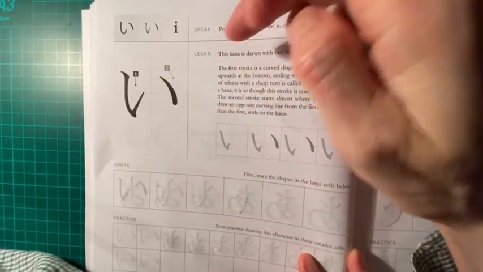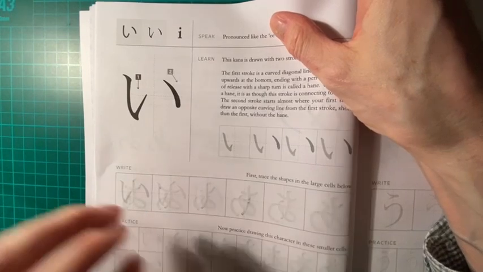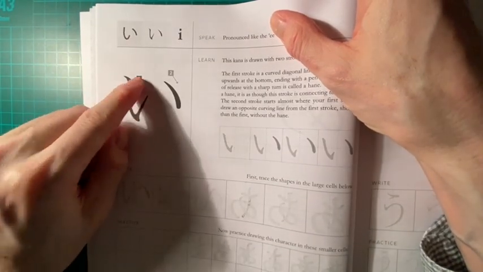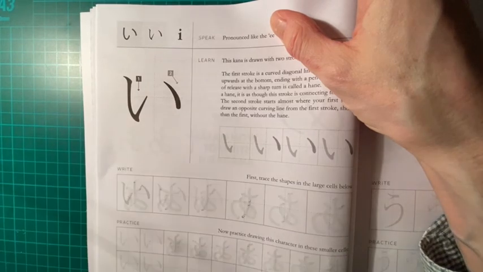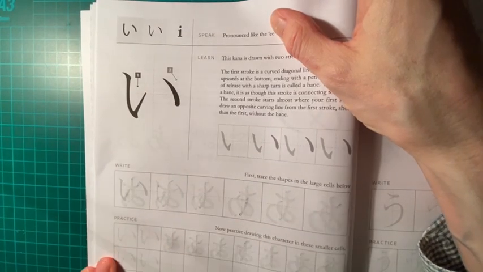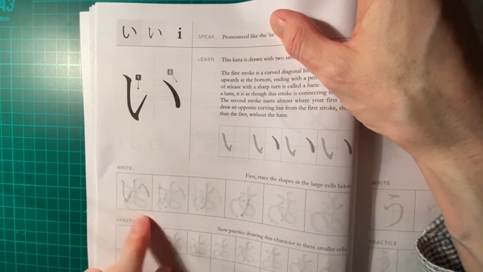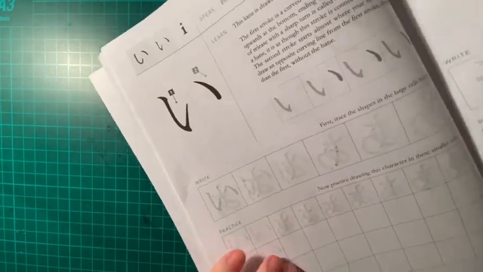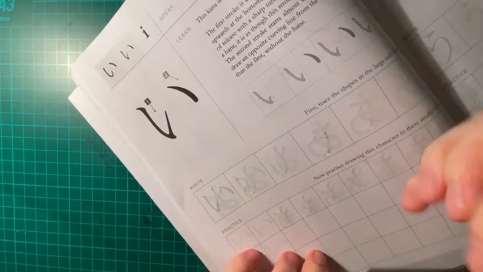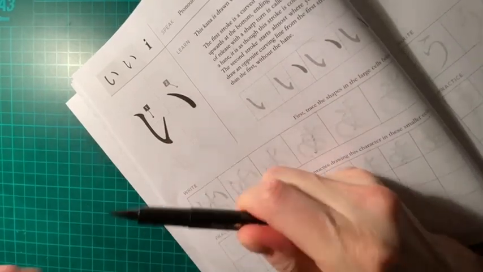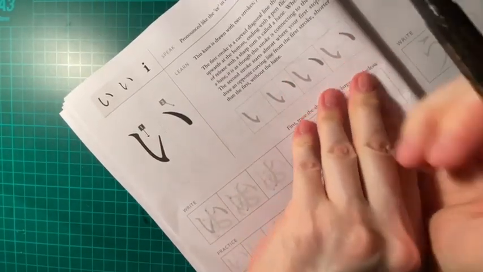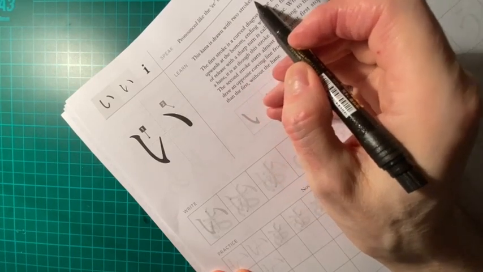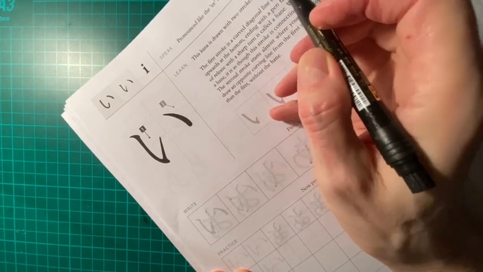We have one stroke, can you see that? We've got one stroke that comes down, over and up, and then we have this stroke here. I'm assuming then, I can only just see that here. We'll just go for it, people. Can you see? You can now. Let's take the pen off. Again, this says learn. This character is drawn with two strokes.